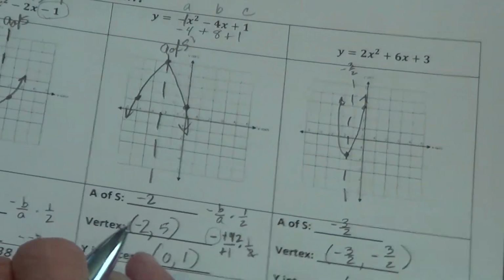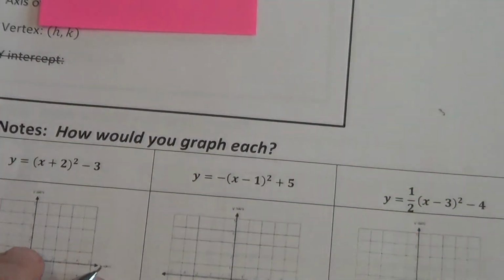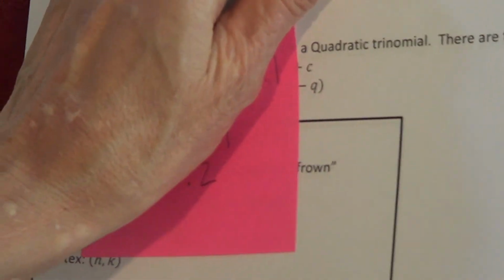Okay, that is the end, I believe. Let me check. Yeah, that's the end of that lesson. Come to class ready to graph those. Mostly work on the standard form. I think that you'll have down the transformation form.